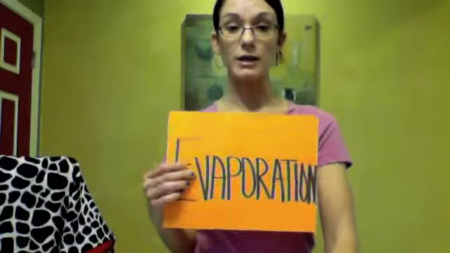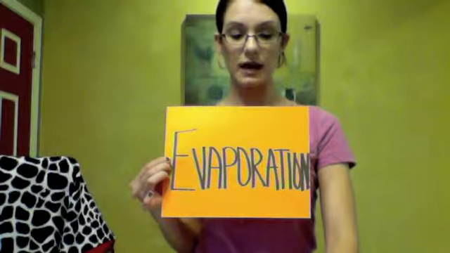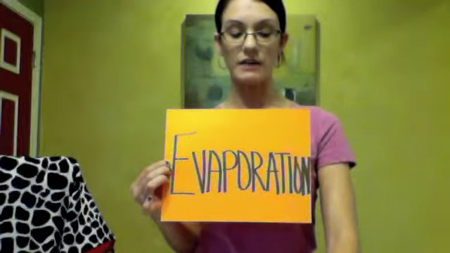Remember how I showed you the tea kettle that had the steam coming out? You can see that there's vapor coming out. That's what happens when water boils and turns into a gas. It actually turns into water vapor. When that water is released into the air as a gas, it's called evaporation.